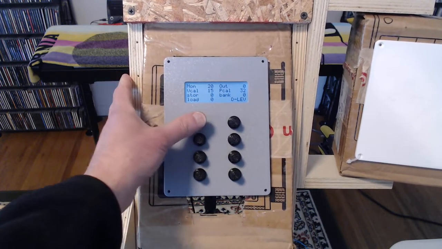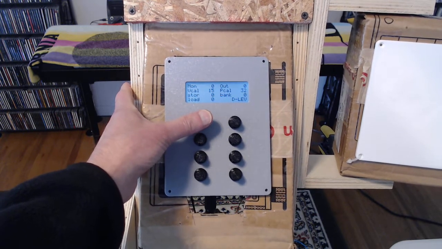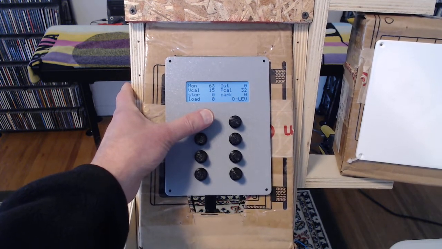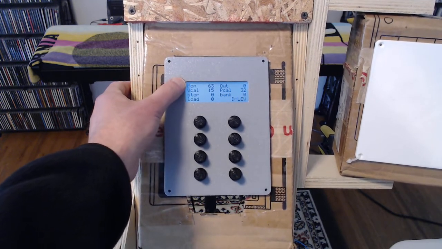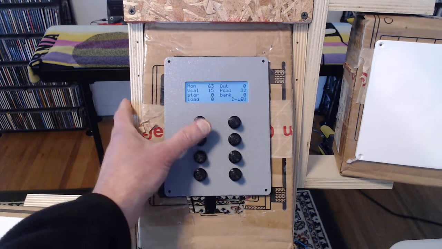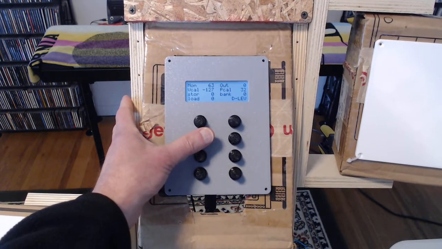Another way to get around with a single encoder is to press it, and it gives you first 0 and then maximum. And this is for an unsigned encoder like mon. Vcal is signed, so if I press it, it takes me to 0, maximum, and then negative minimum.